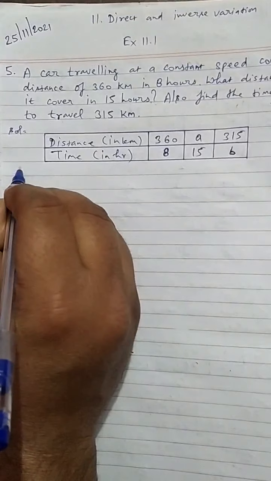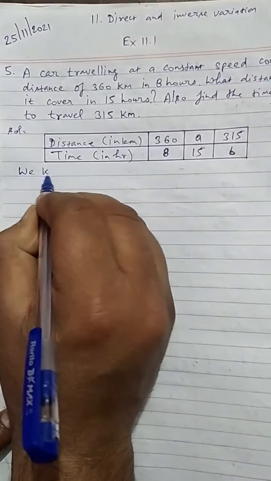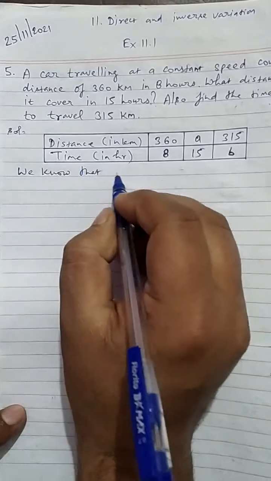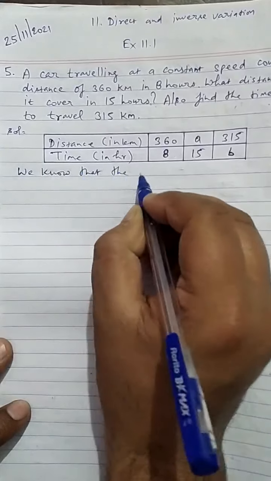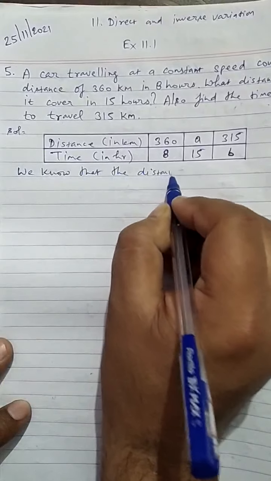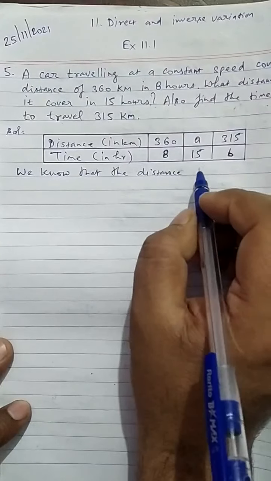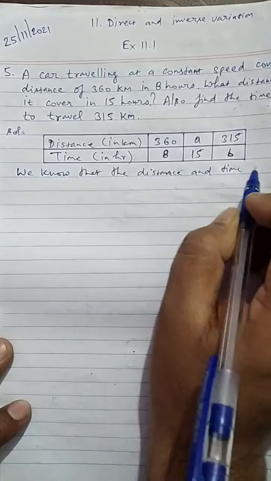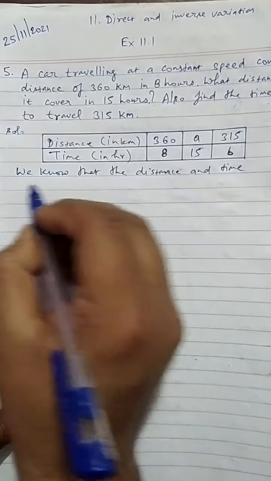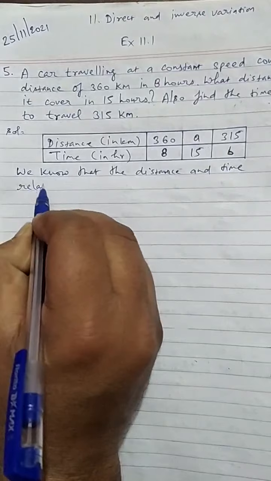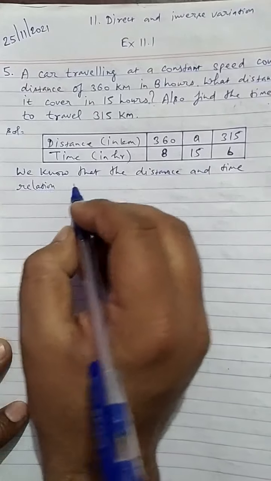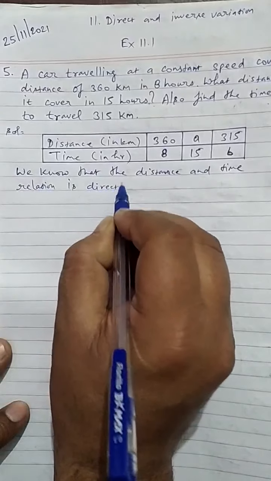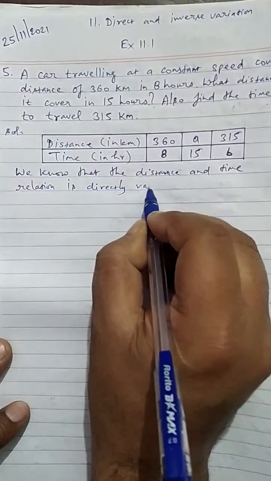So we know that the distance and time relation is directly variable.